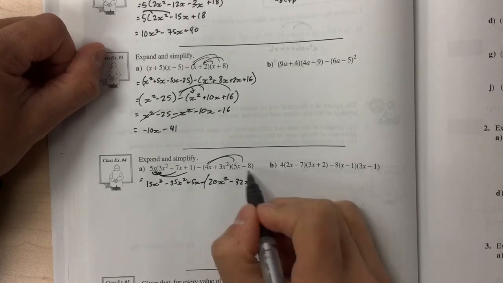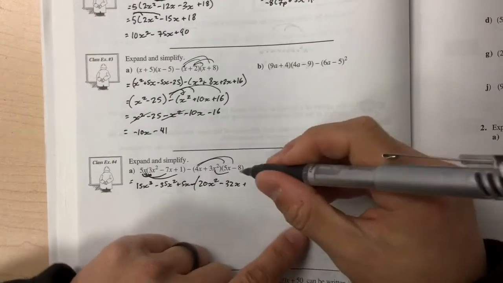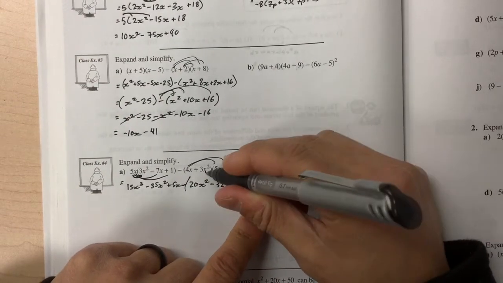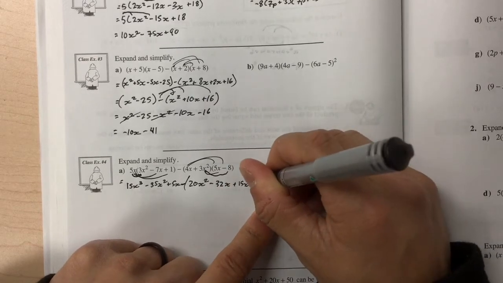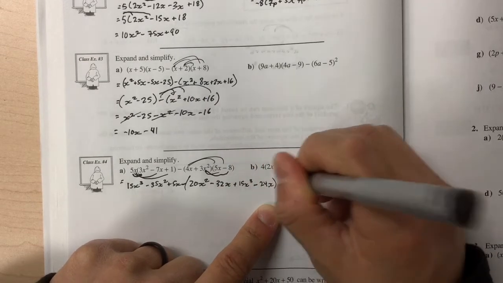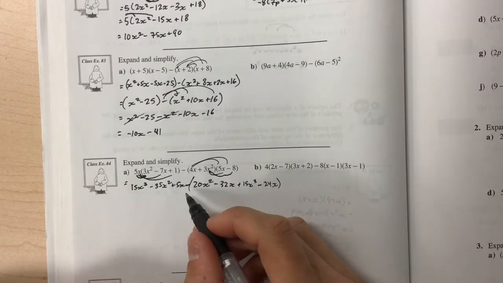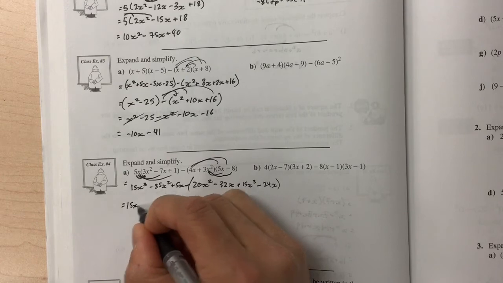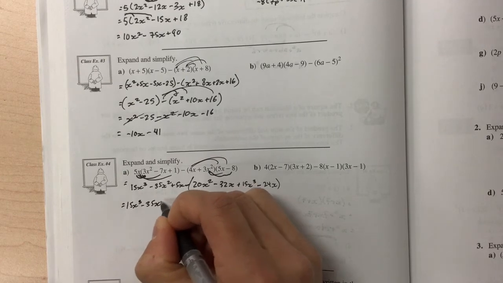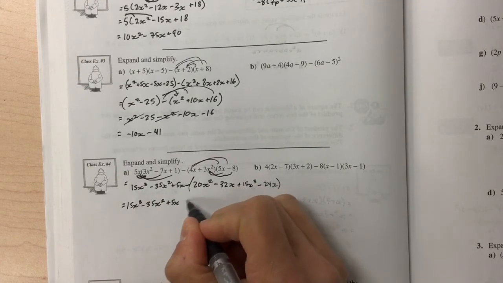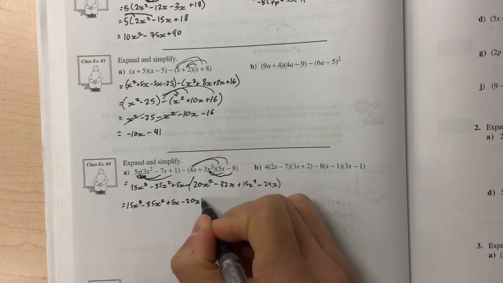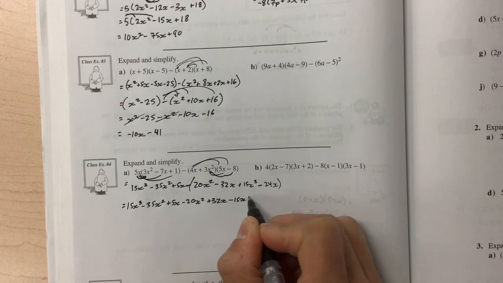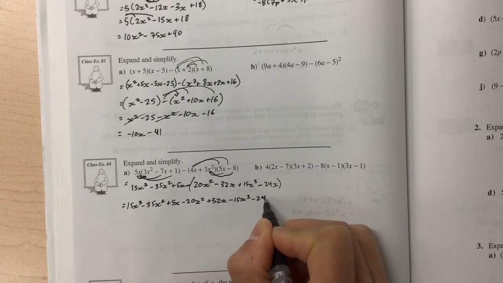When I get rid of these brackets, it's going to change all the signs. So we'll have 15x cubed minus 35x squared plus 5x minus 20x squared plus 32x minus 15x cubed minus 24x.